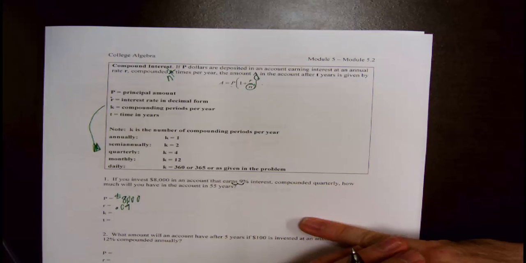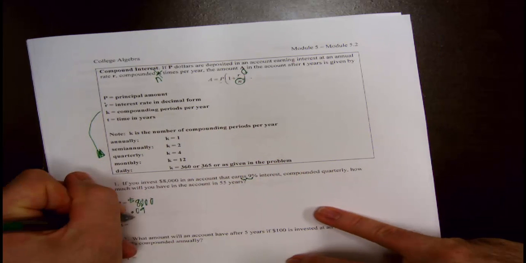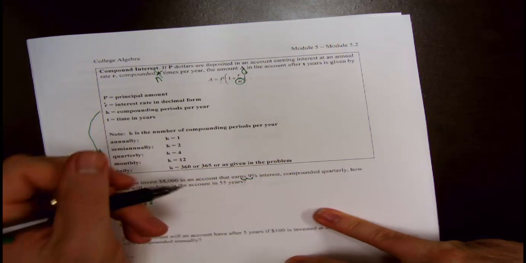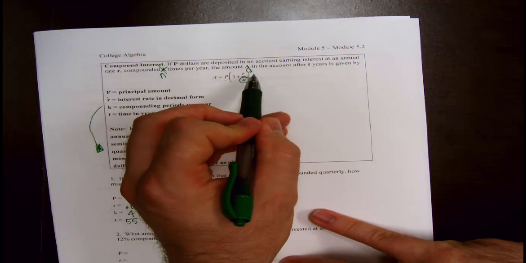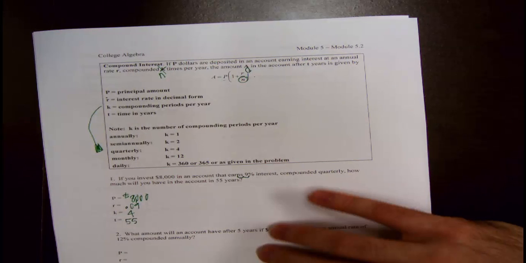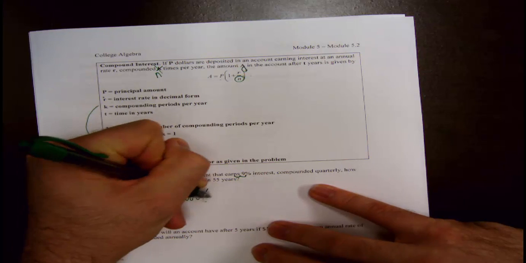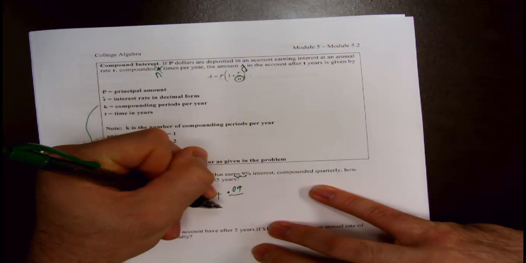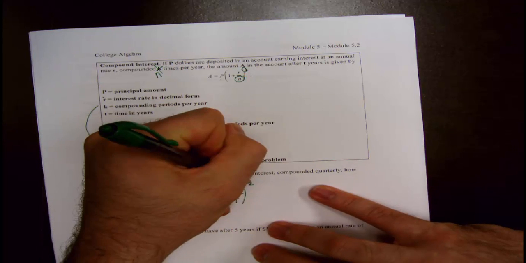k or n is how many times we compound. Quarterly, there's 4 quarters in a dollar, and it even gives us this cheat sheet up here. So k is 4 and t is 55. Let's set this thing up. P times (1 plus r over n) raised to the n times t power. So I have 8,000 times (1 plus 0.09 divided by 4) raised to the 4 times 55 power.